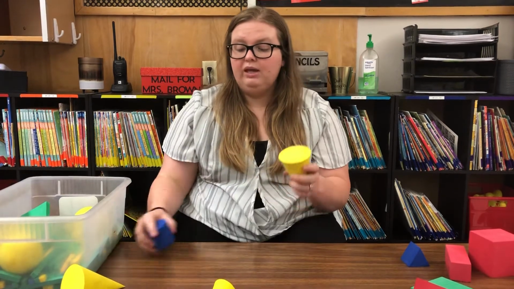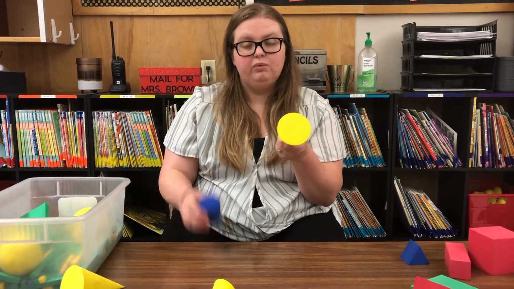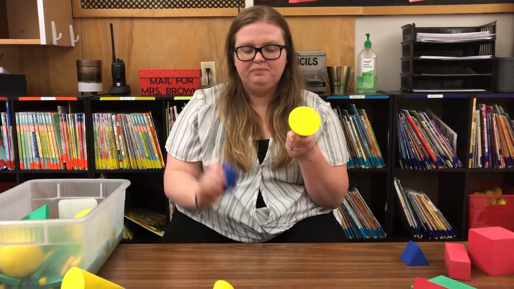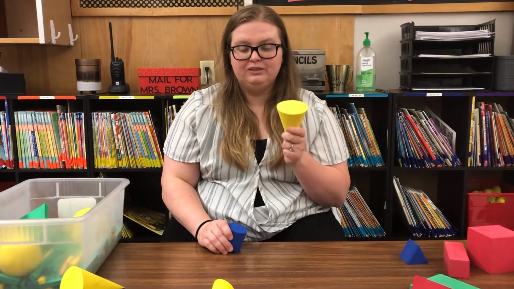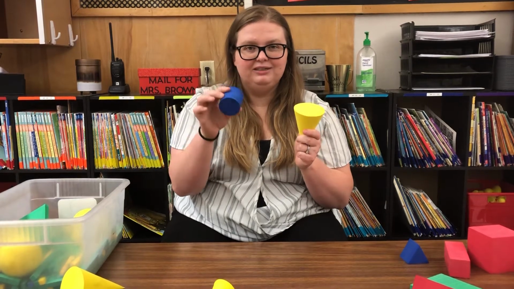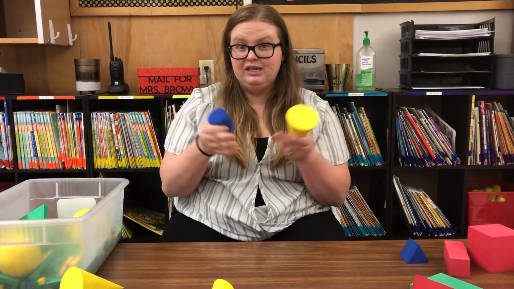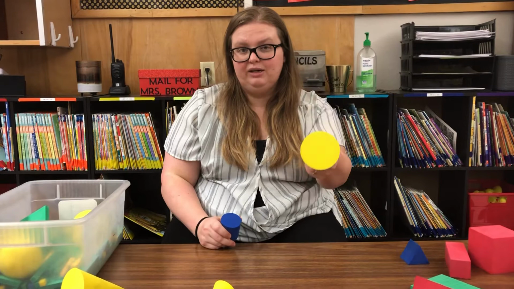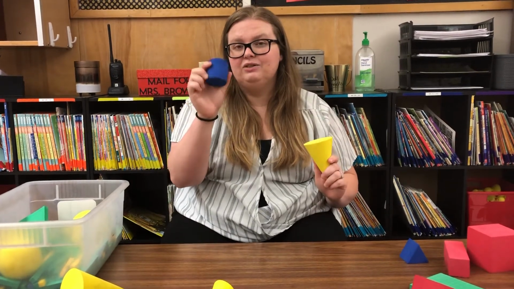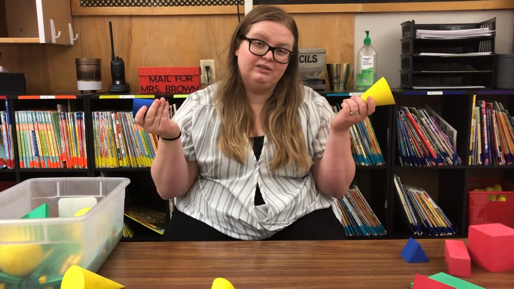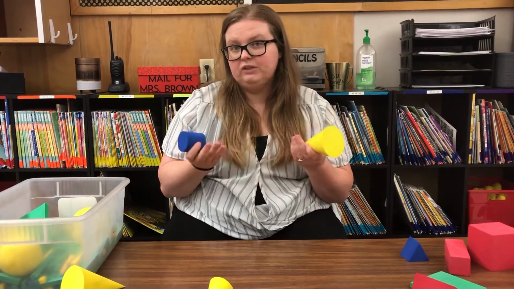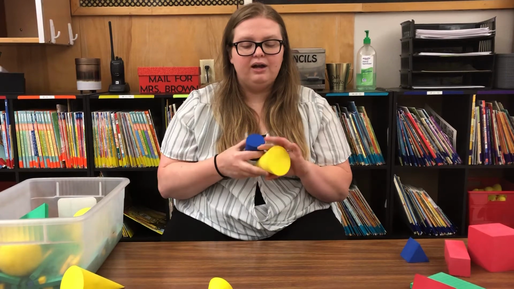So we have one face on this one. We have two faces on this one. We have one edge on this one. We have two edges on this one. Do you see the similarities? One face, one edge, two faces, two edges. And then both don't have corners, or vertex. So I hope that helps.